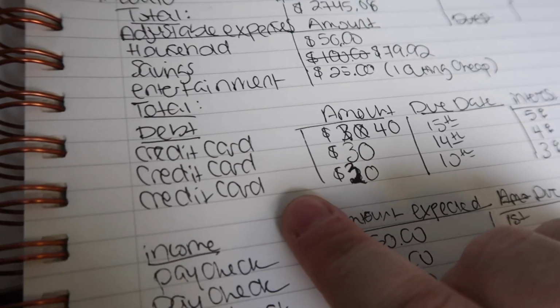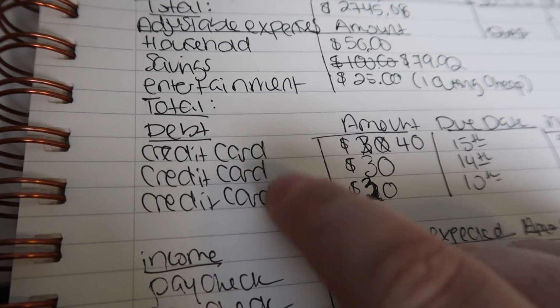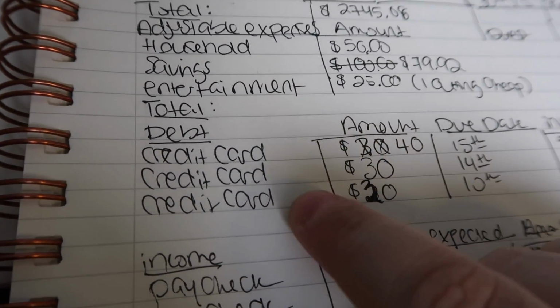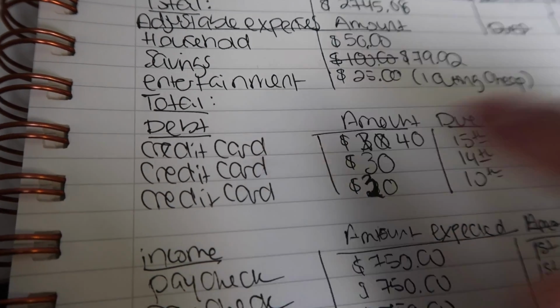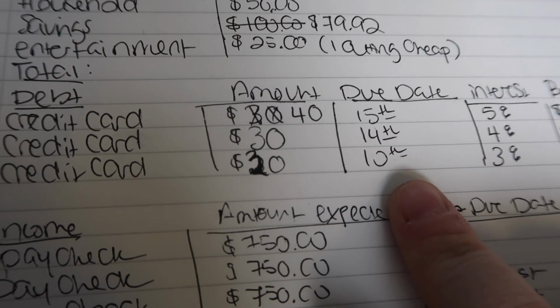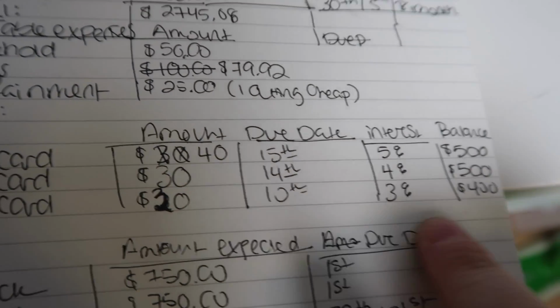Then next you're going to want to write down your debt. So basically the part you're going to fill out is your debt, what the bills are exactly. I just wrote down general credit cards. These ones I'm just using as examples here. And then you've got the due date. You want to get the interest rate and how much the balance is. So these are some examples here.